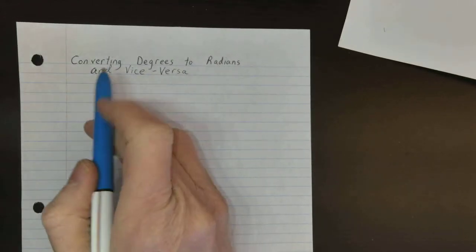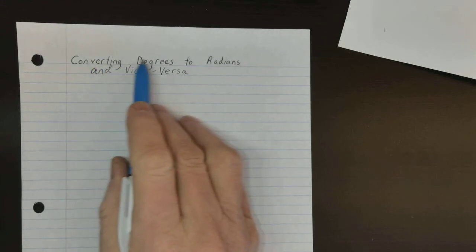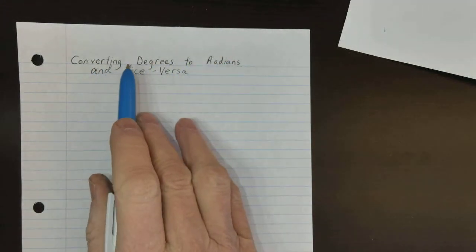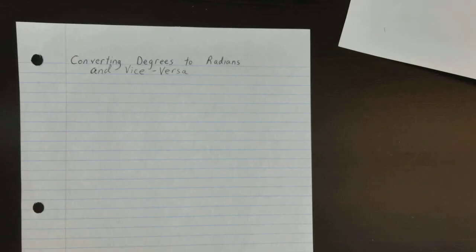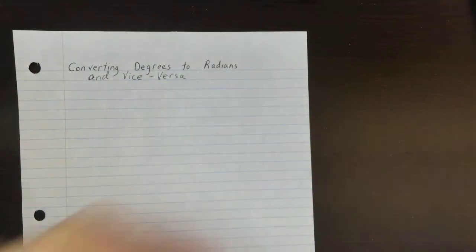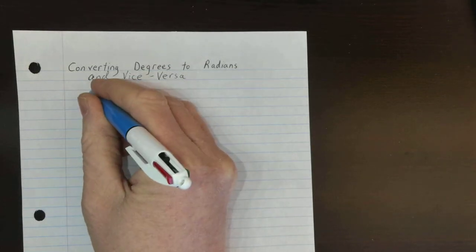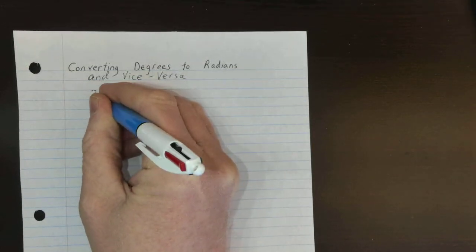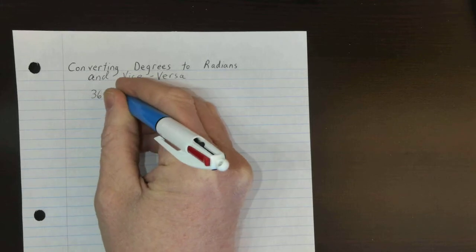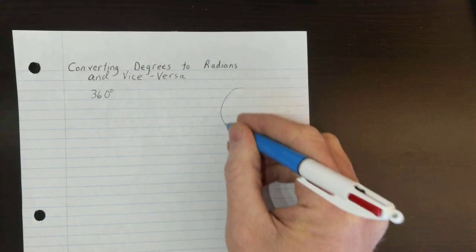Well, hi everyone. So we are working on converting degrees to radians and radians to degrees. That is the goal here. We have the new angle measures of radians, and how to go from one to the other is our goal today. I want you to recall from the last lesson, we should know 360 degrees around the circle.